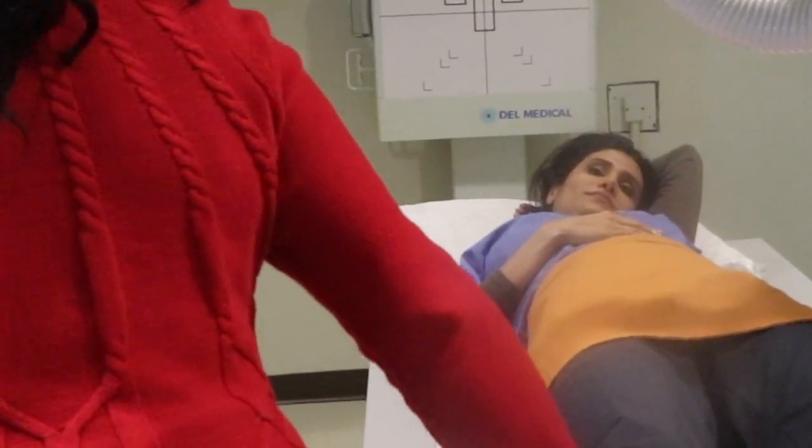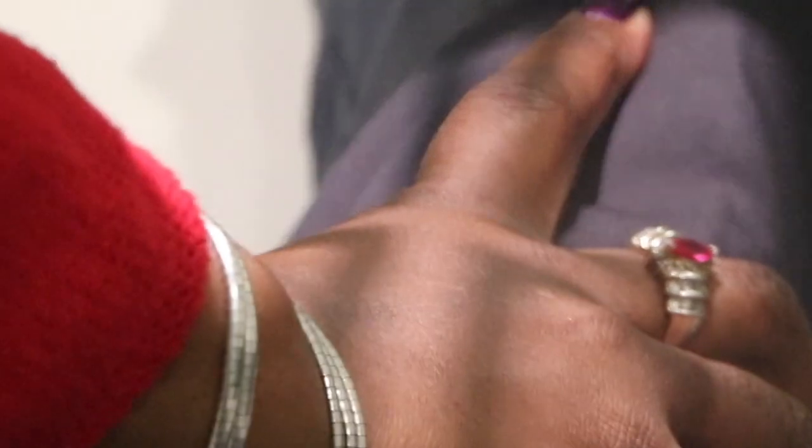So I'm going to center a half inch distal to the apex of the patella. I'm going to bring her down so she's come up tall. I'm going to feel for her patella, which is here.